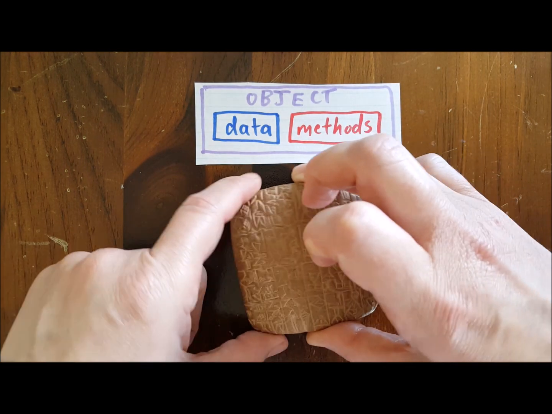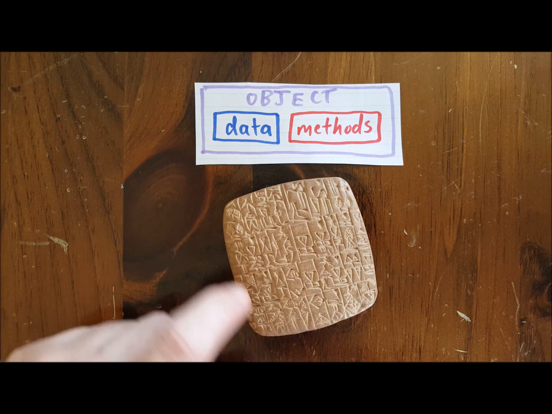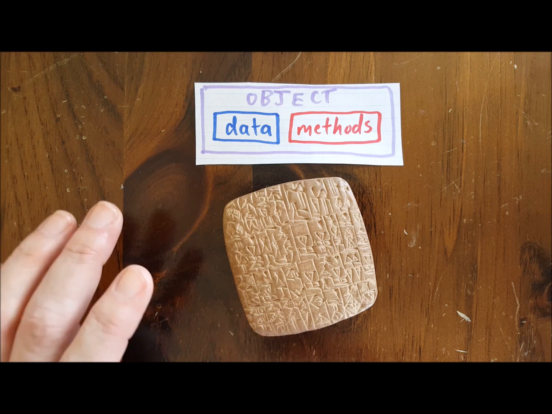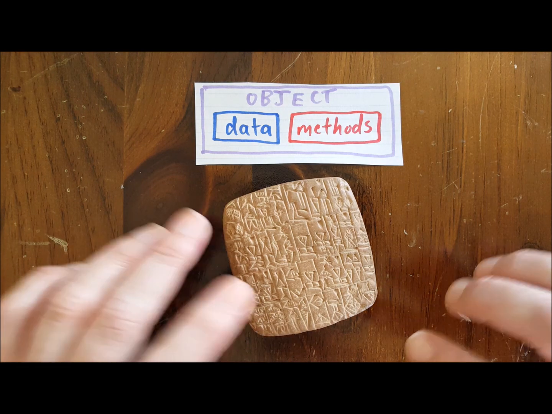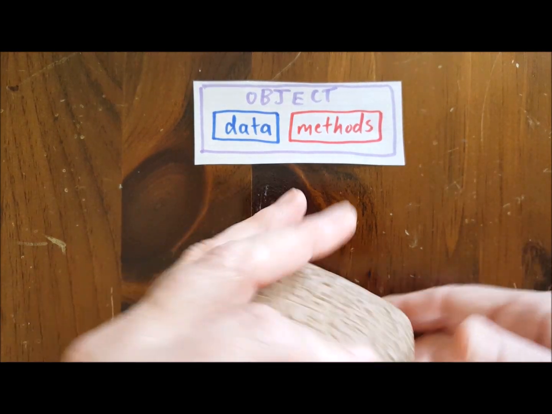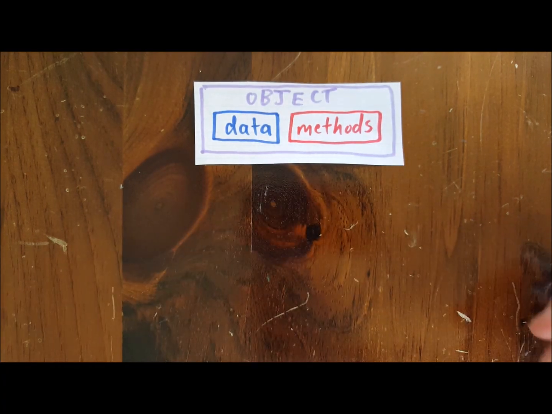It might be like an ancient Sumerian tablet. So the data might be the things that are written on it. Right down here, it tells us who did the witnessing of the tablet. That sort of thing would be the data. The methods might be reading it, it might be turning it over, it might be holding it, it might be storing it. That might be a method that would be associated with the tablet.